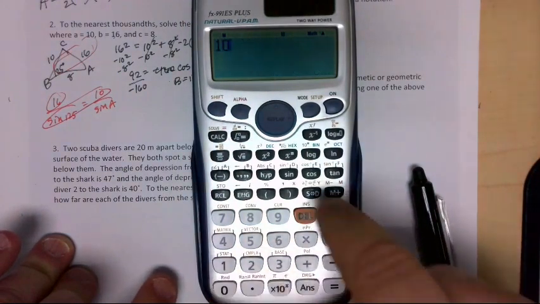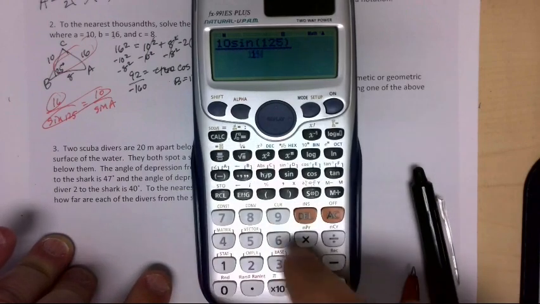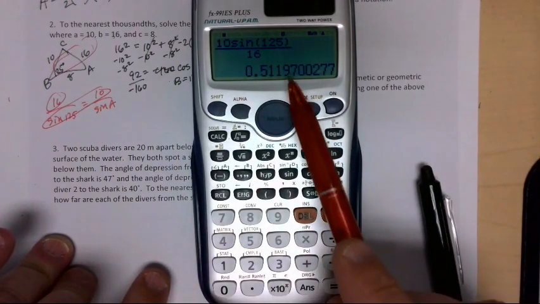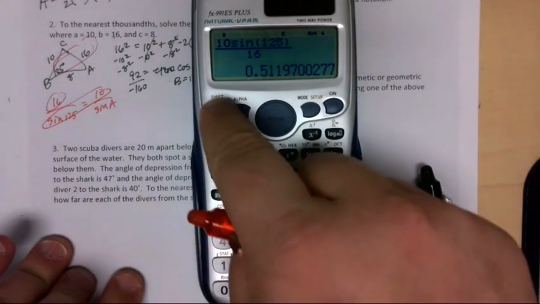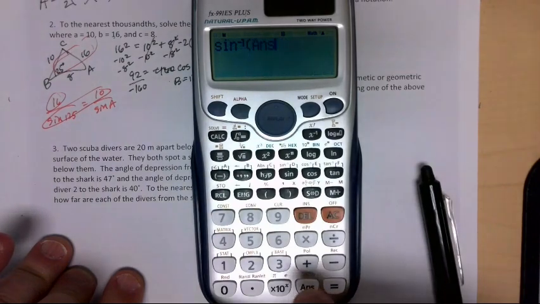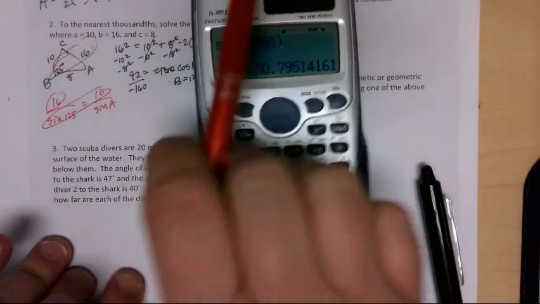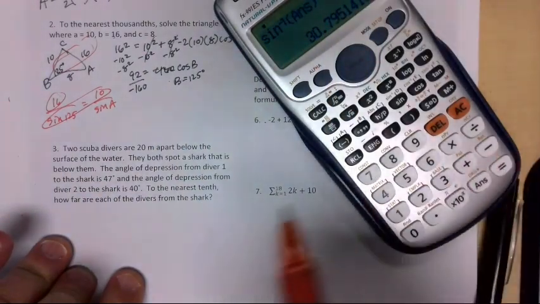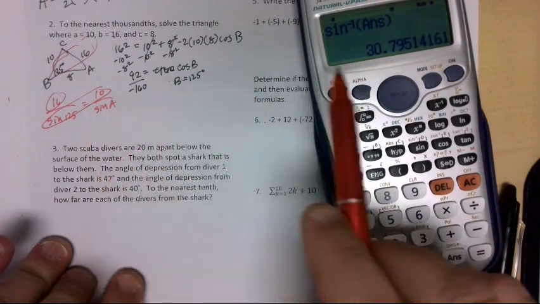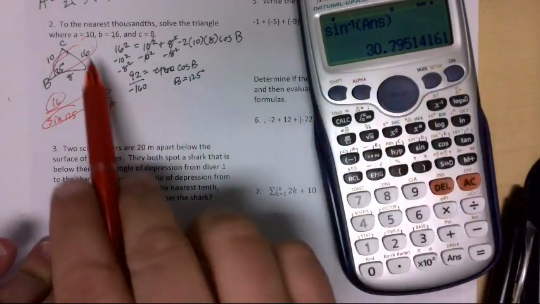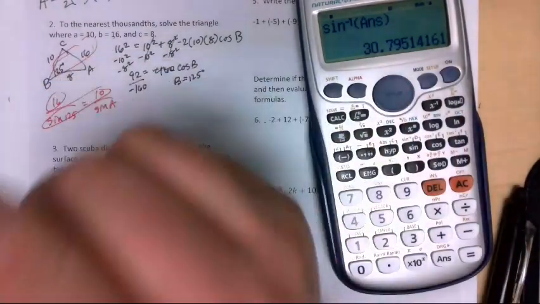Well, okay, let me just catch up with myself. 10 times the sine of 125 all over 16 equals this number. Now that number, see, it's not equal to A, but it's equal to the sine of A. So I need to take the inverse sine of that number, and I get 30.8. Or, I don't even care if you go to 31. As long as I see the work where it came from, I'm not really concerned about the rounding. I know it says to the nearest thousandth, but I'm going to go 30.8 because that sounds good.